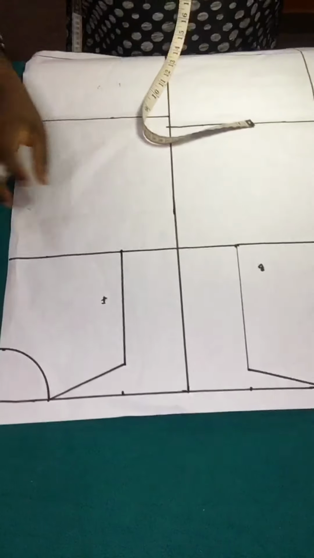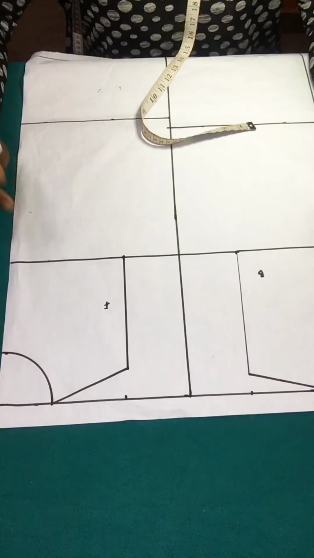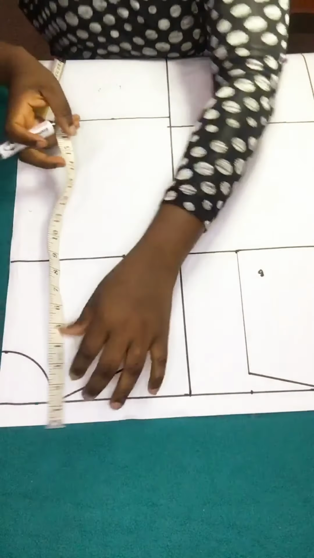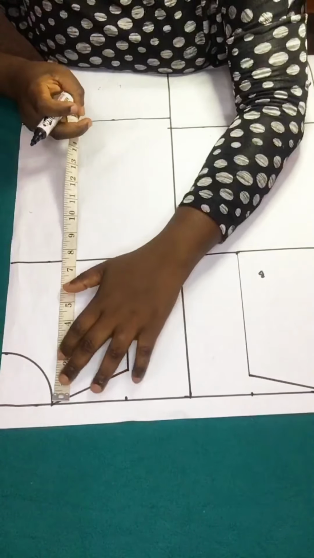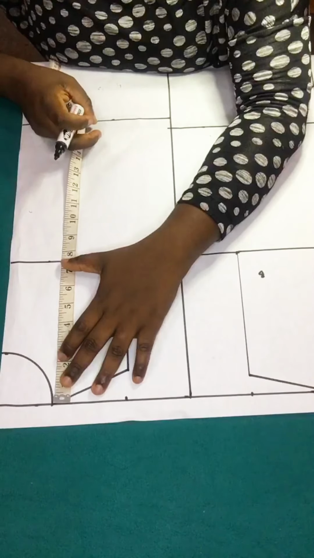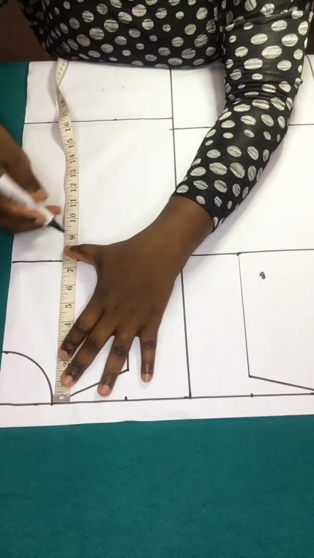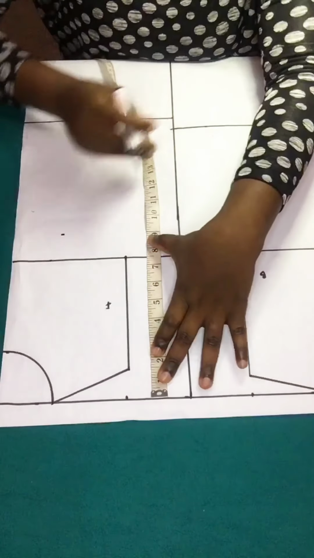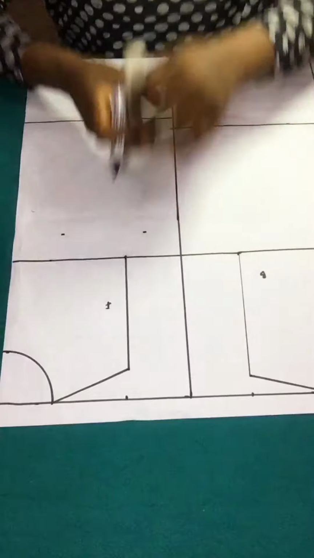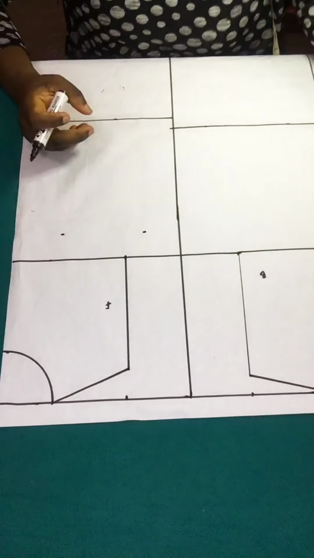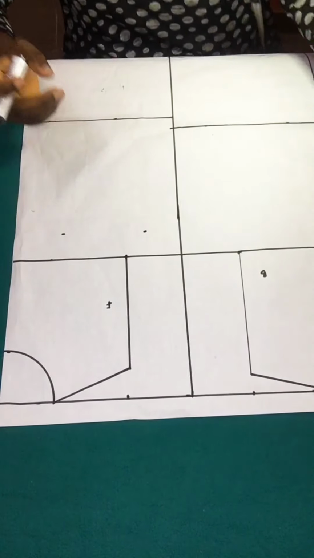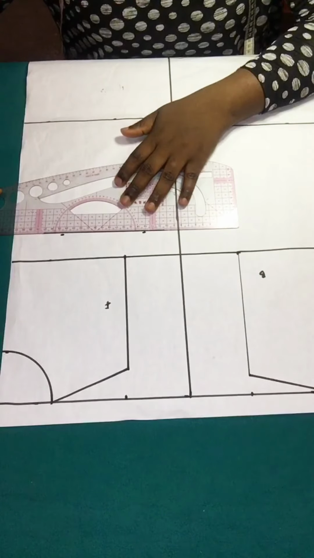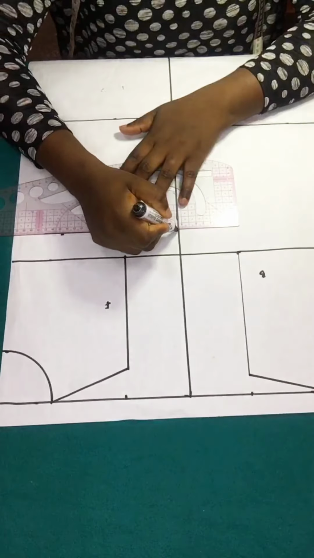So before we put our armhole, let's measure our shoulder to bust measurement. For this tutorial, the shoulder to bust measurement I have is 9 inches. So I'll measure from that borderline to the point of 9 inches, and I'll connect it with a straight ruler. I'll only take this measurement at the front bodice because we only have bust at the front.